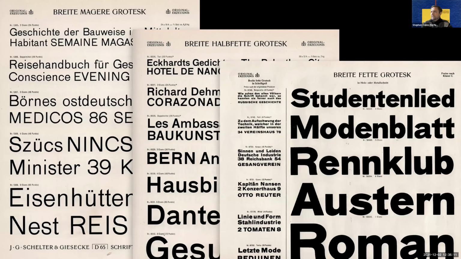So here are those 3 weights that I mentioned. This is from a specimen around the same time or a little bit earlier from Schelter and Giesecke, showing those 3 styles about the same time as the Bauhaus was founded.